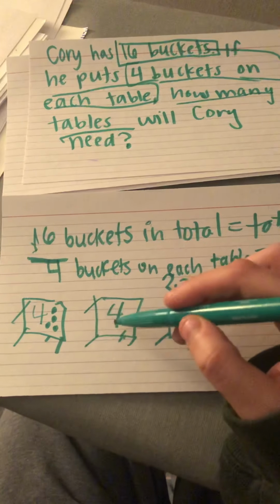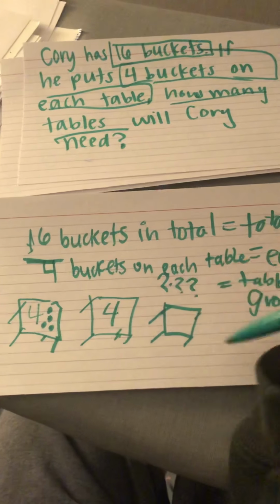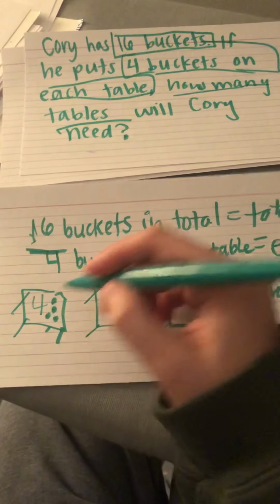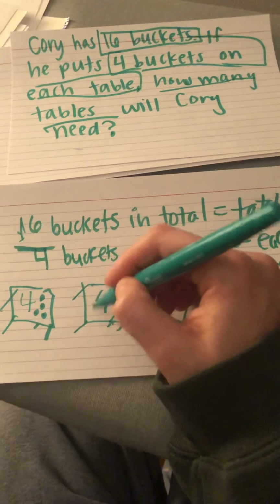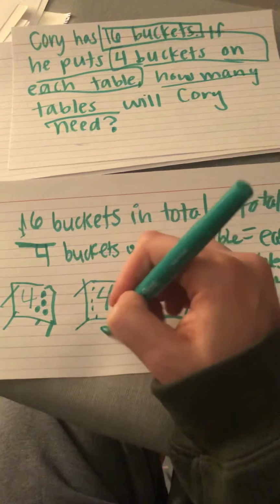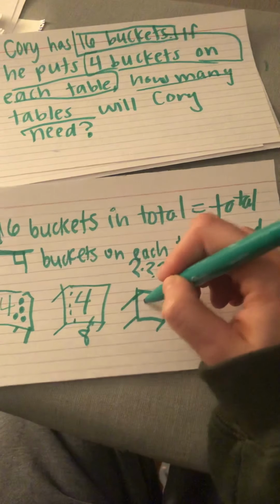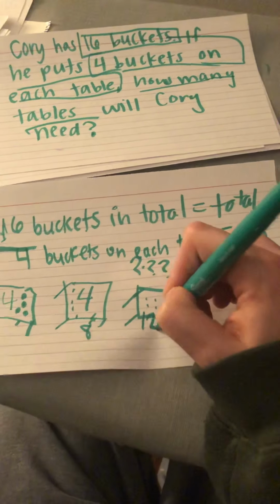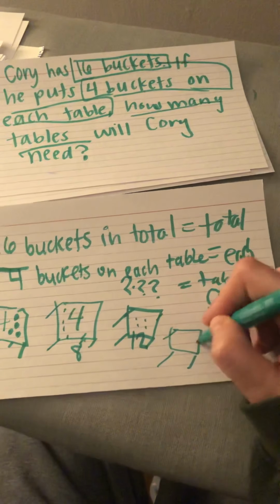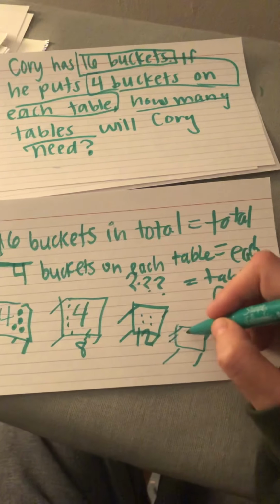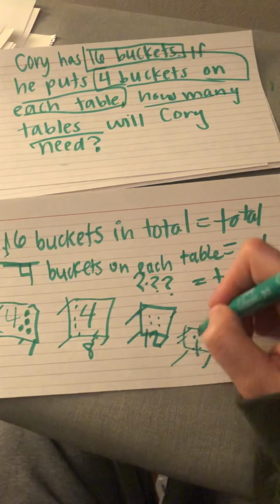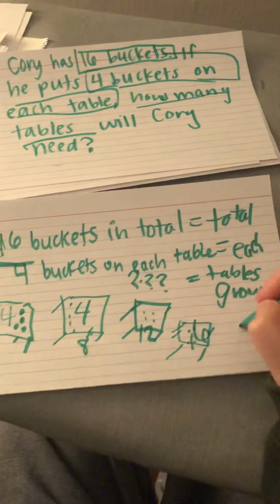So we're wondering how many groups we need to put the total of 16 on the tables. We have 4. Oh, how am I going to know when to stop? I hope you're saying count up. 4, 5, 6, 7, 8. If I need to count up, I can. 9, 10, 11, 12. Am I done? No, he still has more buckets for his table. So he could use another table and do 4 more buckets. And he's at 12, 13, 14, 15, 16. Oh, stop, Corey.